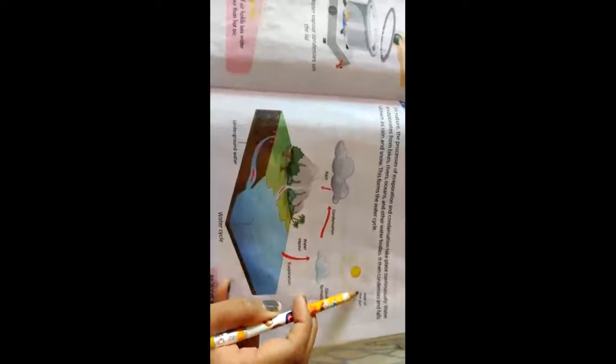So water from all the water bodies gets heated from the sun. Because of the sun's heat, waters get heated. And when the water gets heated, it changes into water vapor. That means it is evaporation. This process is called evaporation. Because of the sun's heat, water in the water bodies gets heated and changes into water vapor.